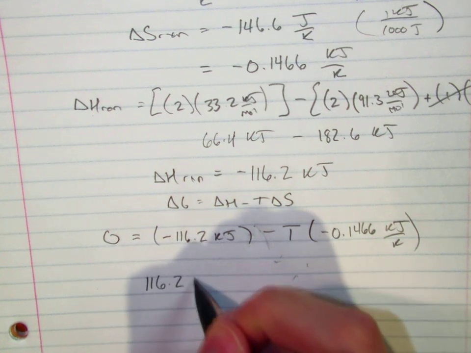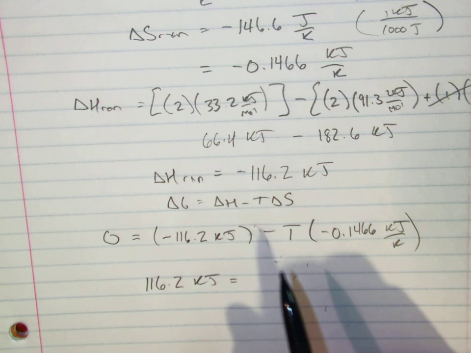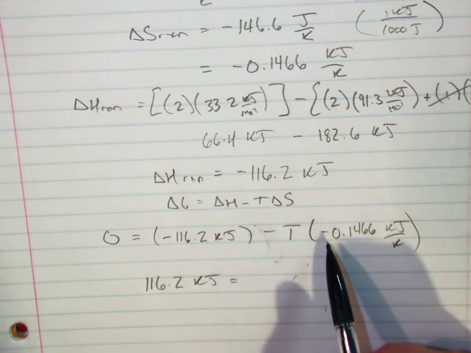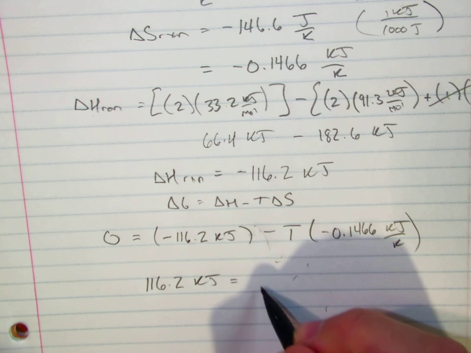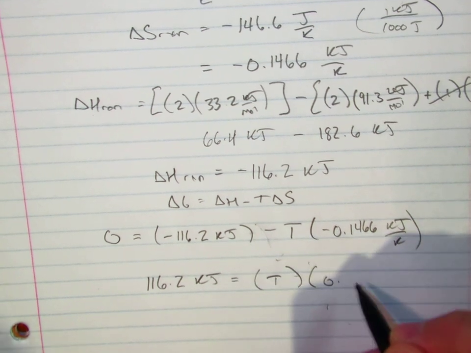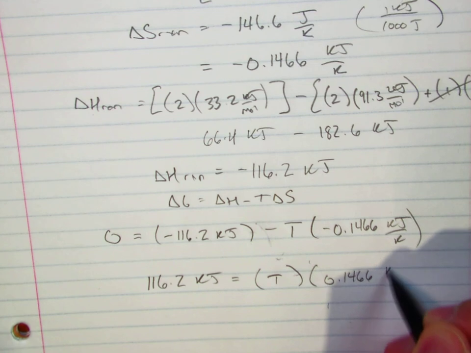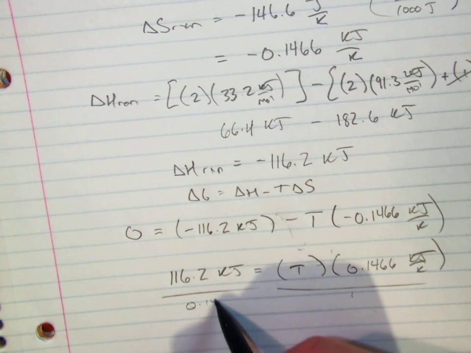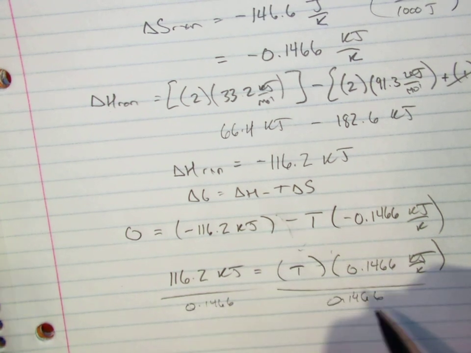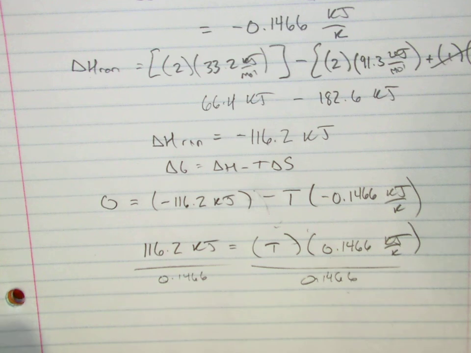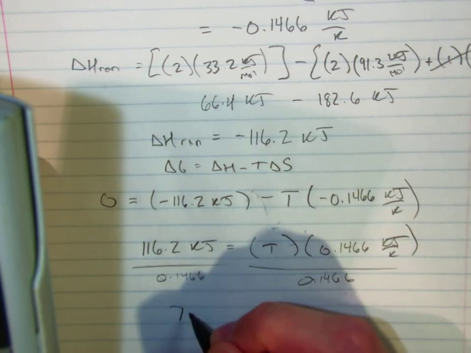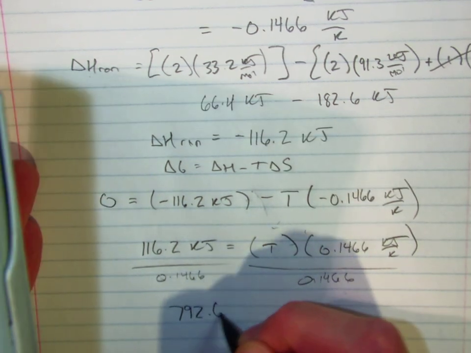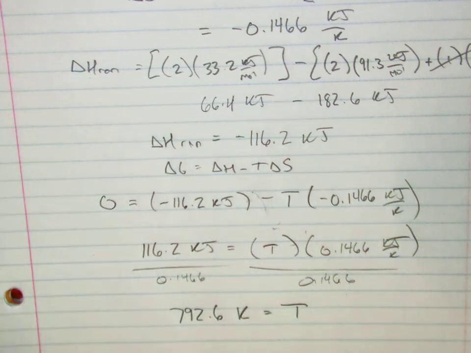116.2 kilojoules is equal to, now I have a negative T multiplied by a negative value over here, so that becomes a positive, T times 0.1466 kilojoules per Kelvin. I'm going to divide both sides by 0.1466. 116.2 divided by 0.1466, and I got a final answer of 792.6 Kelvin, equal to my temperature where that reaction flips from spontaneous to non-spontaneous.